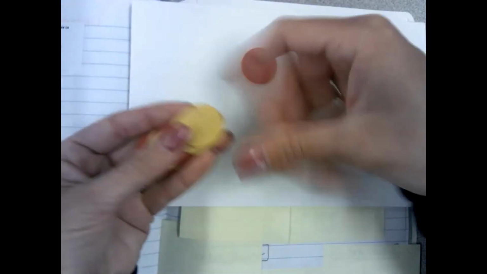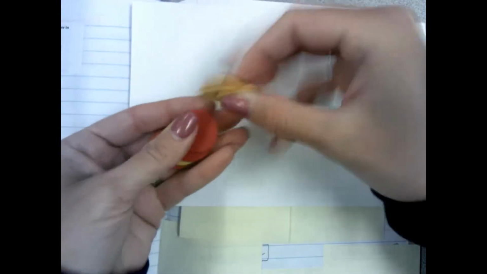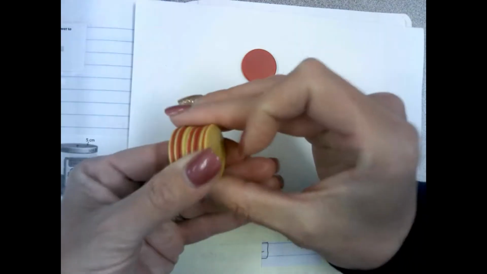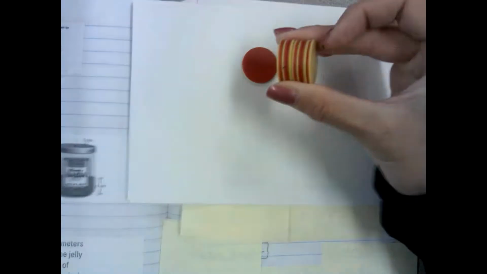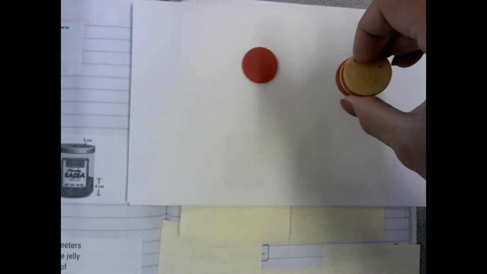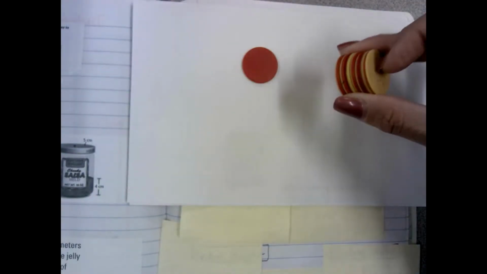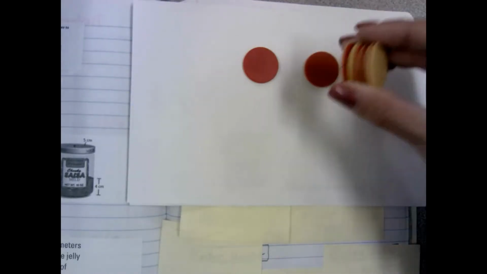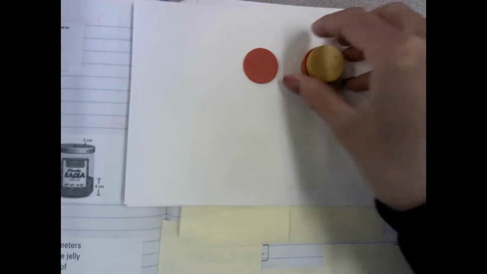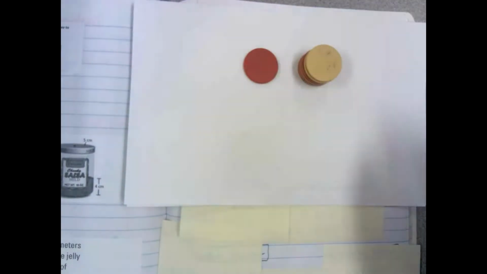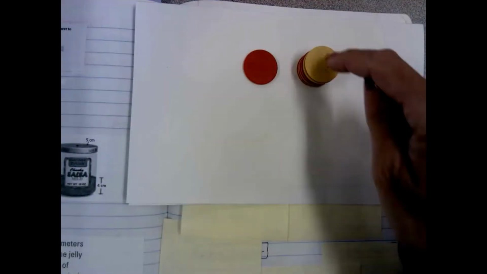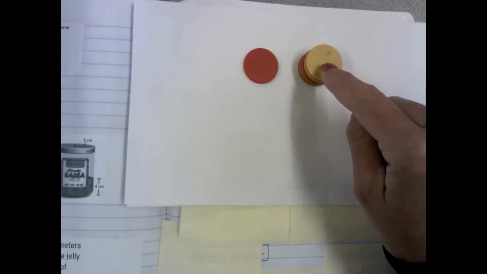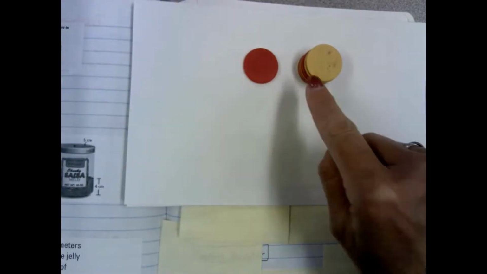You can see I have a bunch of circles here in my hand. I'm going to take these circles and I'm going to stack them on top of one another. So now instead of having a circle, I have a three-dimensional shape that now has a height. In order to find the volume of a cylinder, we're going to take the area of the base, which you can see is a circle, and multiply it by the height.